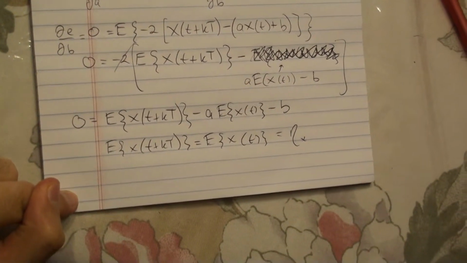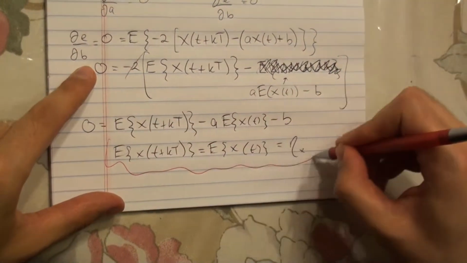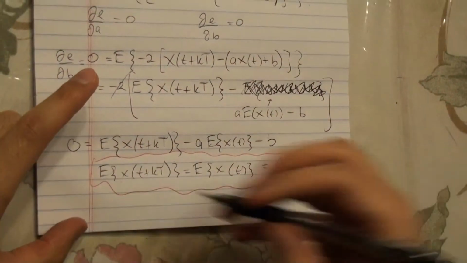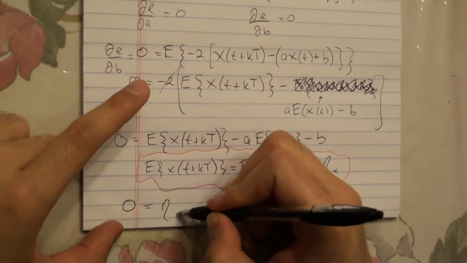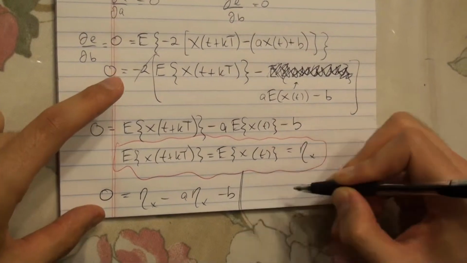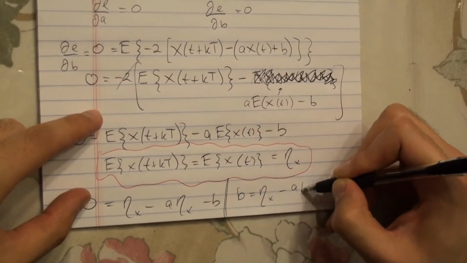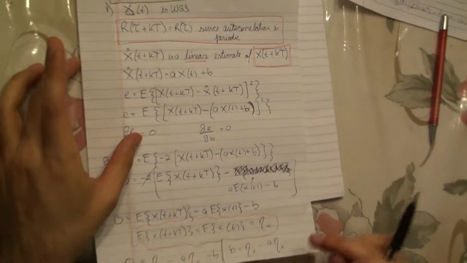So now we have, this is just sort of like an aside here. And now we have 0 equals eta x minus a eta x minus b. So from here we can see, if we move b to the other side, that b is equal to eta x minus a eta x. So we have our b.